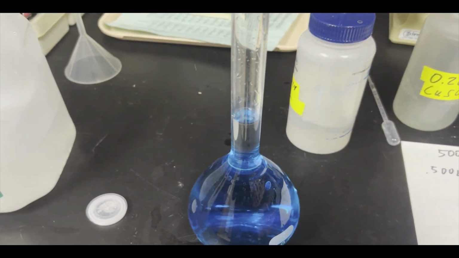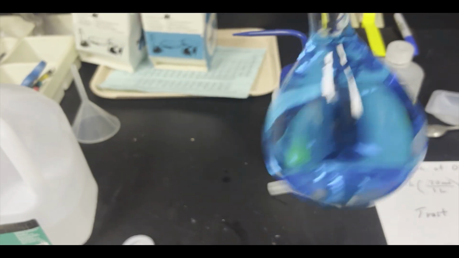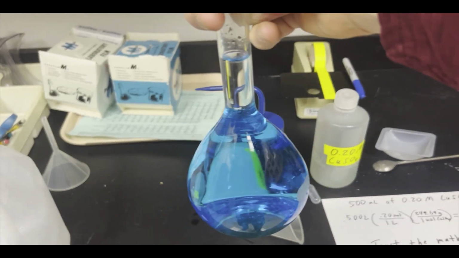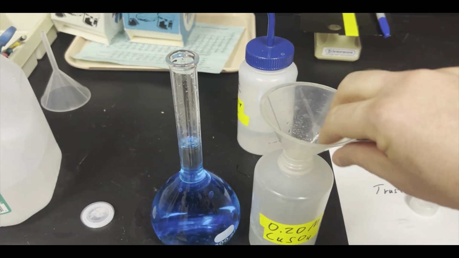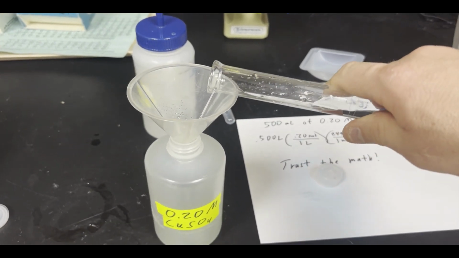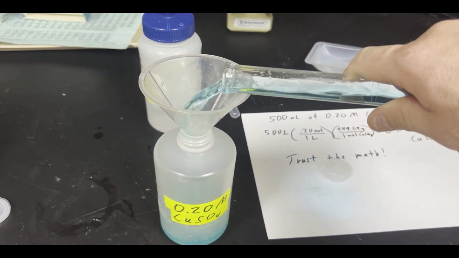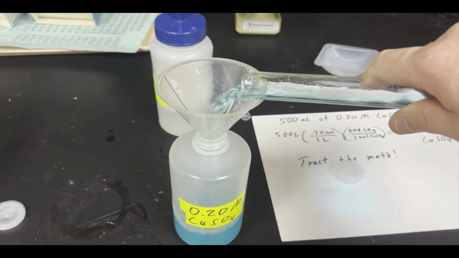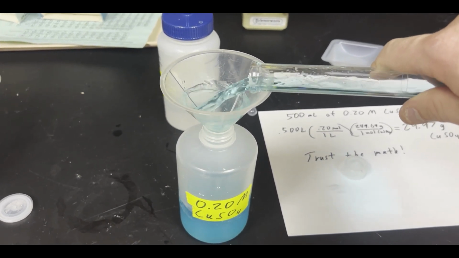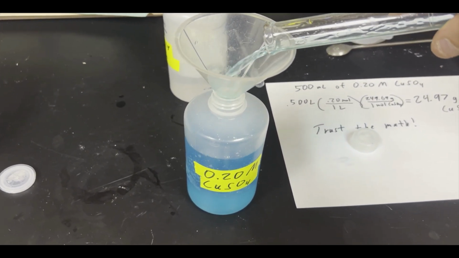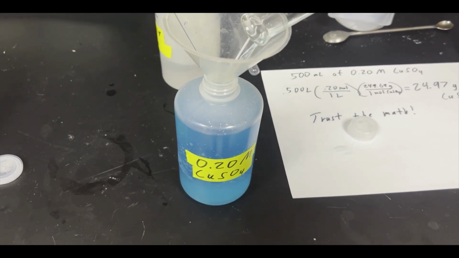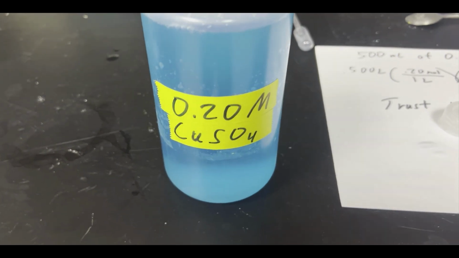Now, last but not least, we do want to give it one more quick swirl, so that all of the stuff in the neck gets mixed in with the stuff in the bulb. And then, because I don't want to store it in this, I'm going to put it back in my stock bottle, which also will do some final mixing for me. So we'll just pour that in. And I have just created, to the best accuracy and precision I can, 0.20 molar copper sulfate solution.